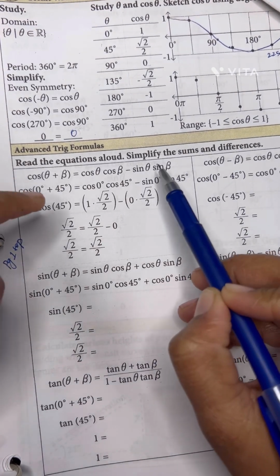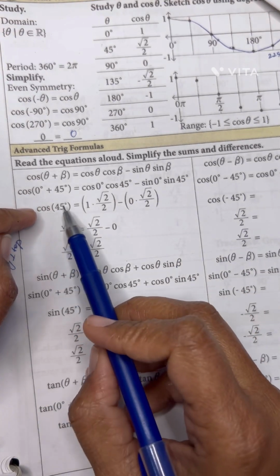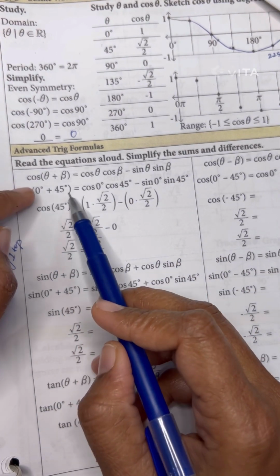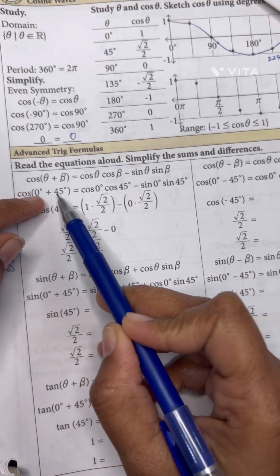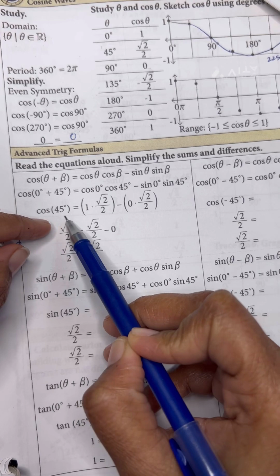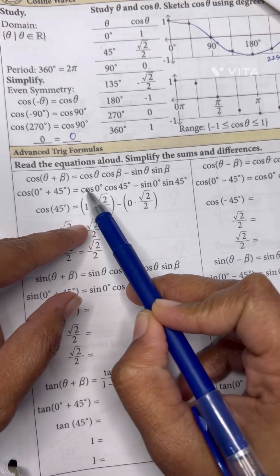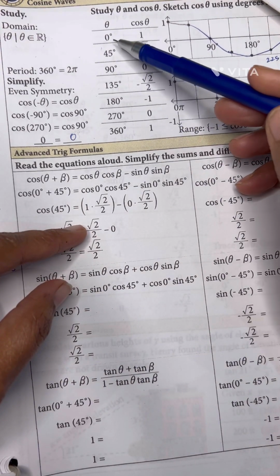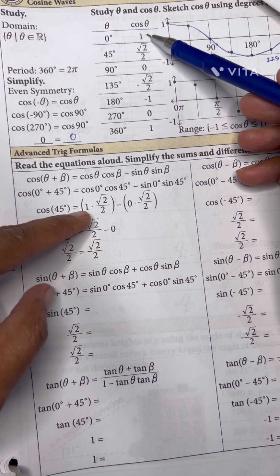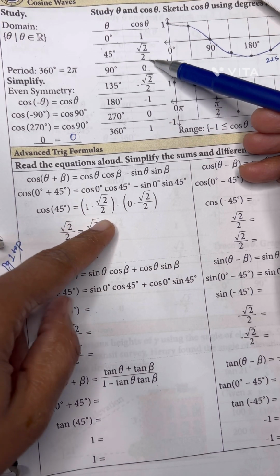So cos of 0 plus 45. Remember our PEMDAS rule: you solve what's in the parentheses first. So now we have cos 45. Now we solve for cos 0 and cos 45. From here you can see that cos 0 was 1, so they've written 1 here. Your cos 45 was square root of 2 over 2.